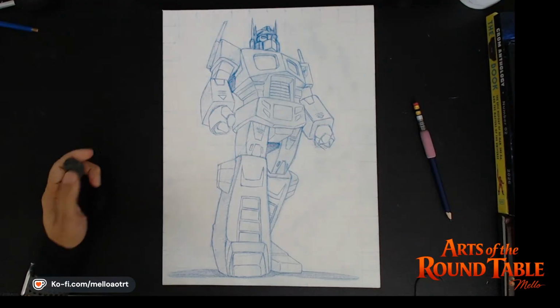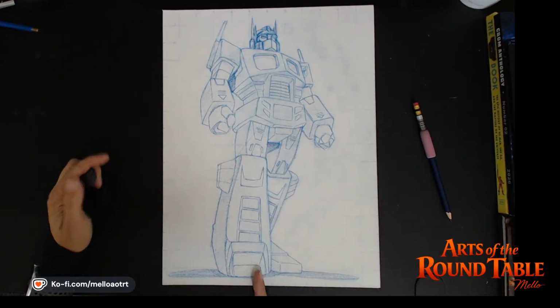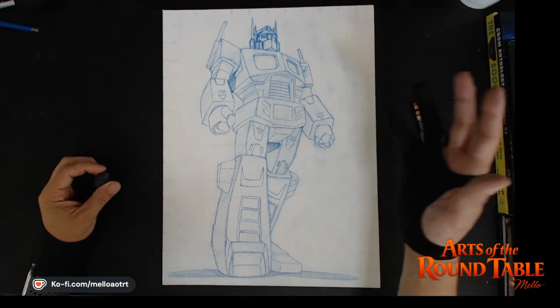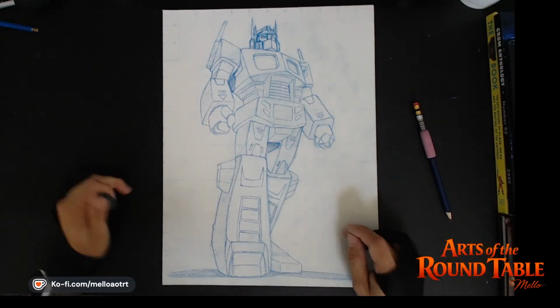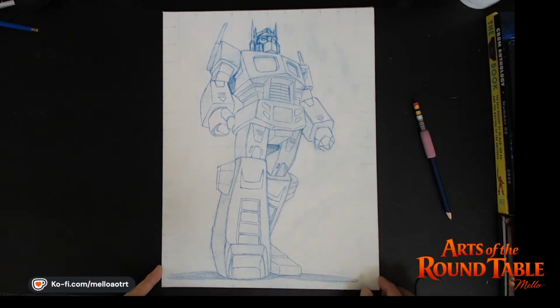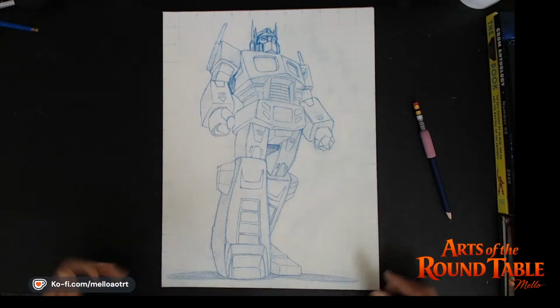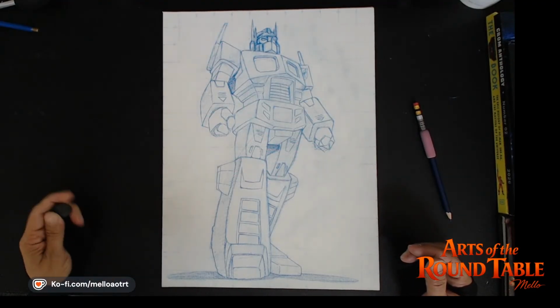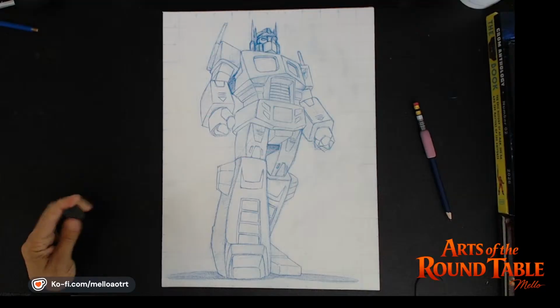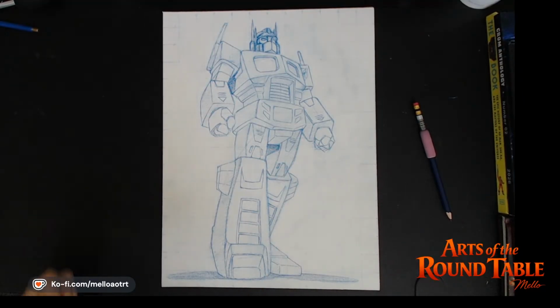I'll be on tomorrow. We'll be slinging the paint on this. I don't think I'm going to protect it with any gesso. This artboard is pretty good. And maybe. No. We're just going to do it. I'll stop overthinking it.